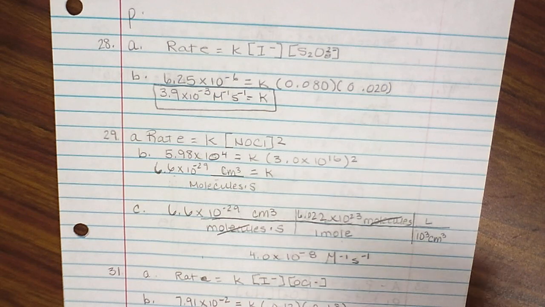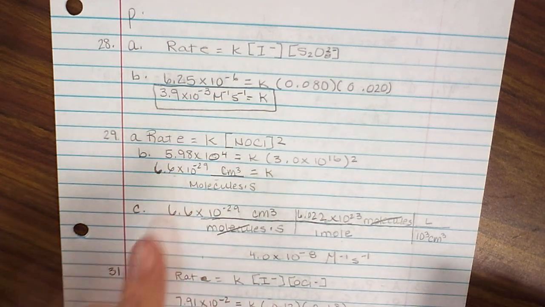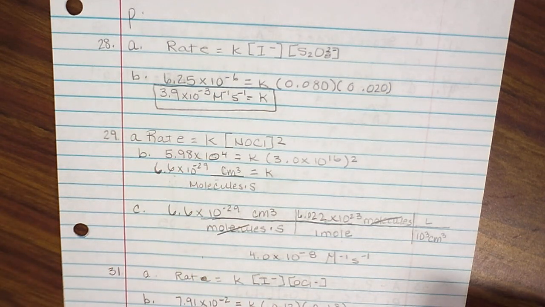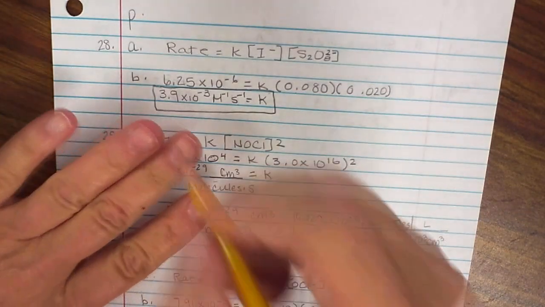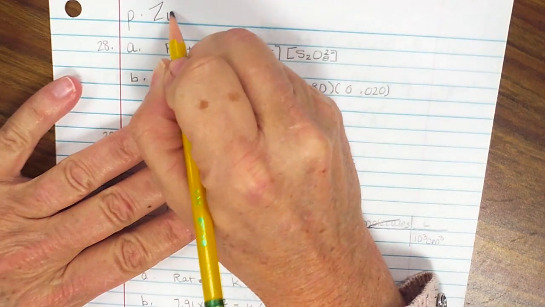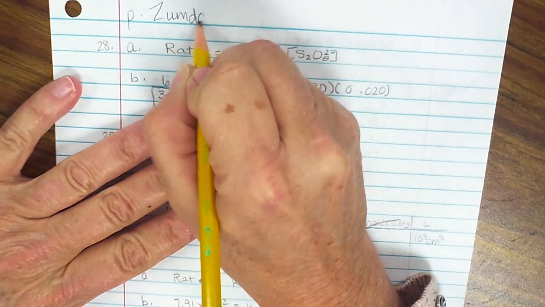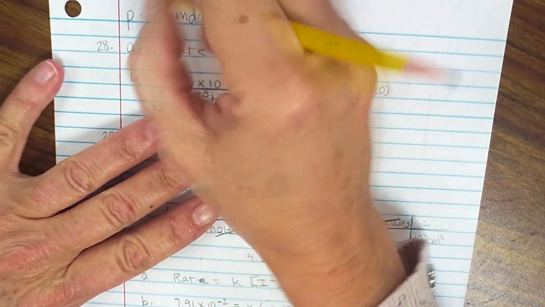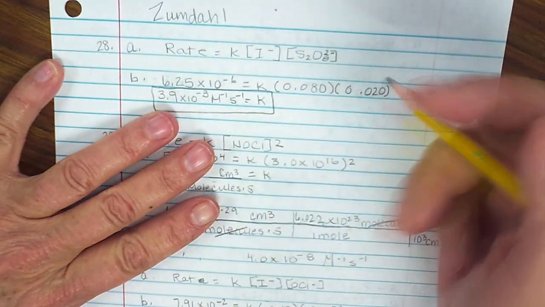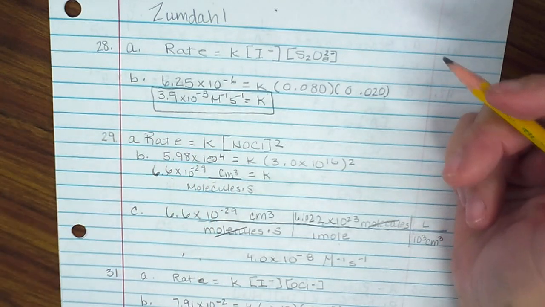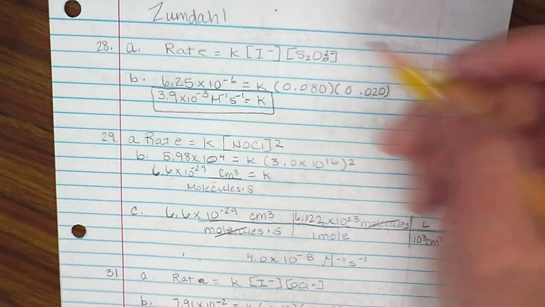So 28. These problems are from the Zumdahl textbook. This is the textbook that I prefer, but supposedly it's not as good for the AP exam, but I prefer Zumdahl over every other textbook.